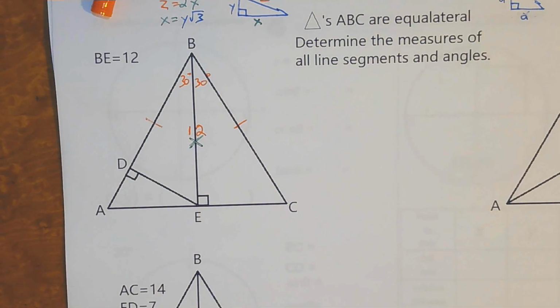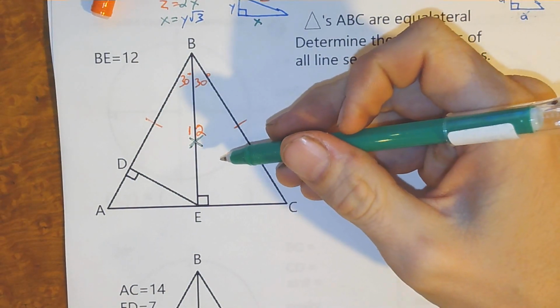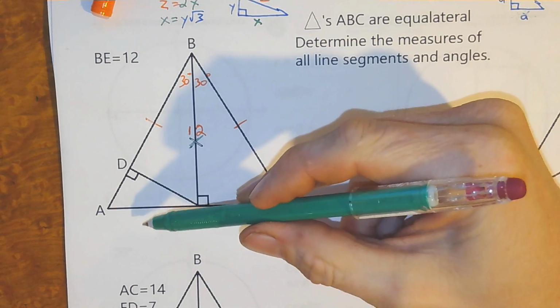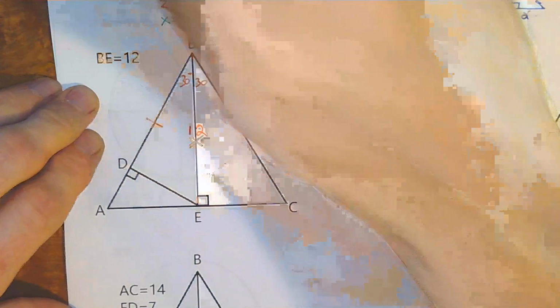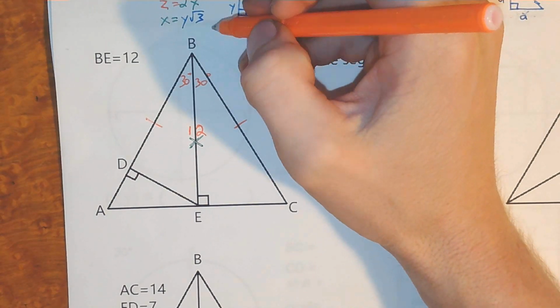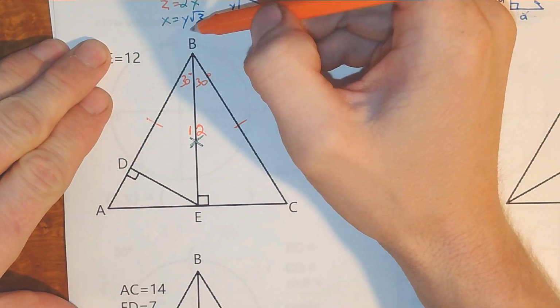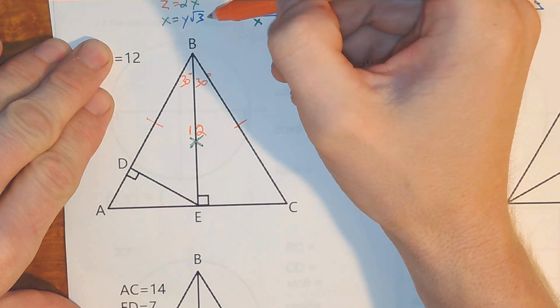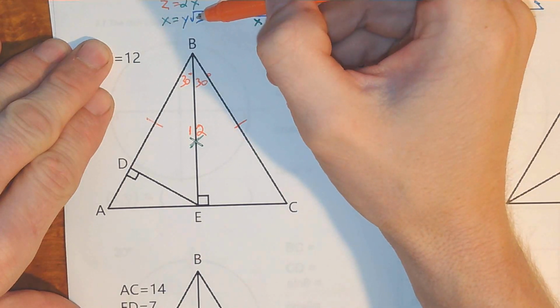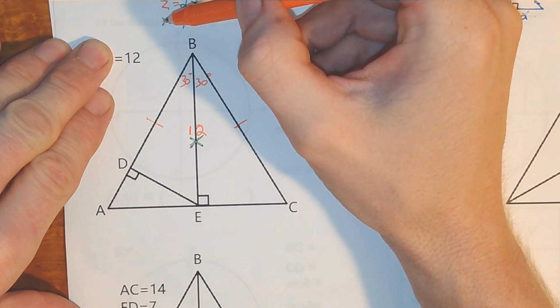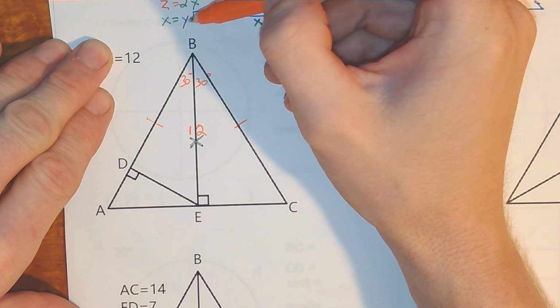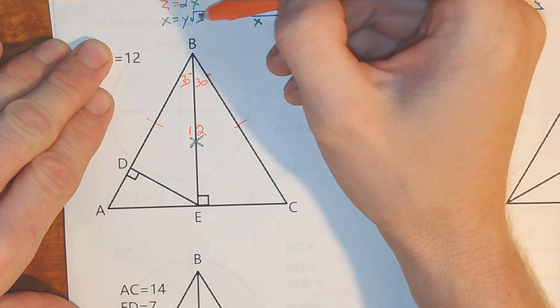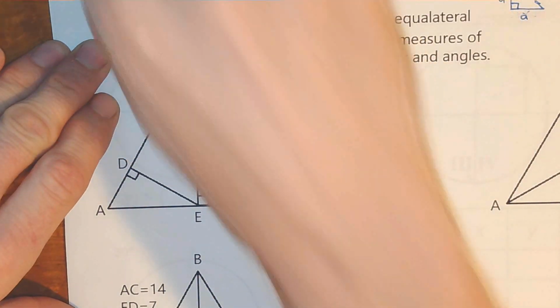What can I say about my Y? Well, I can now say that my Y is going to be 12 divided by the square root of 3, because this is a 30, 60, 90 triangle and this is the short edge.